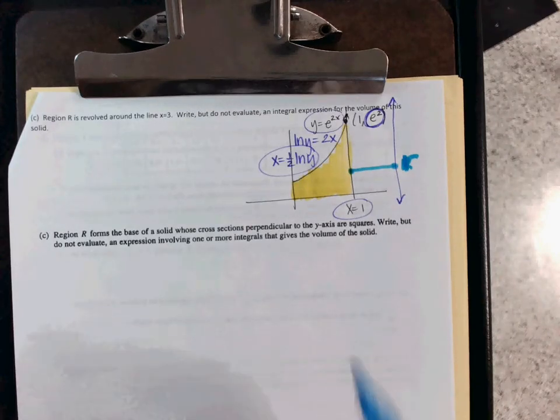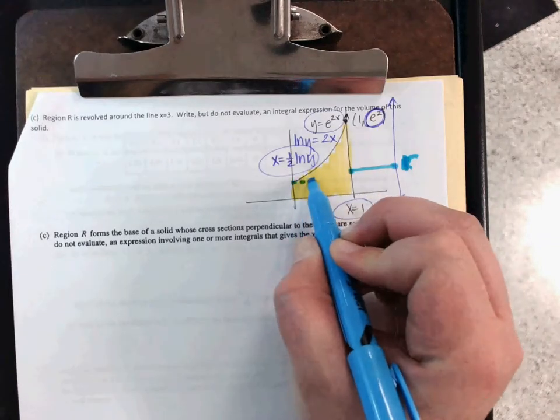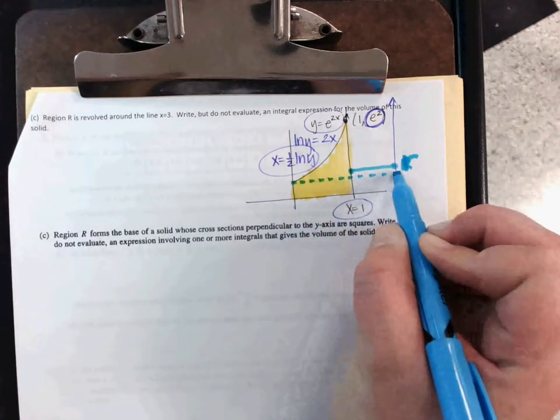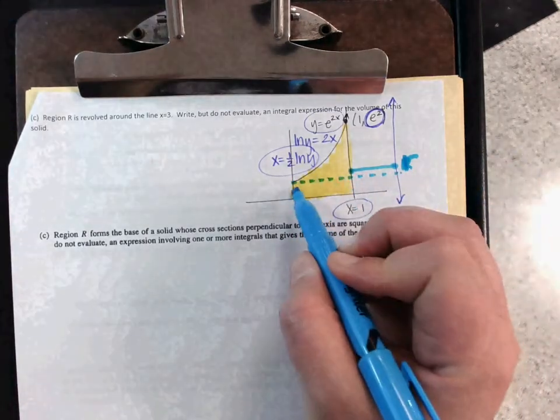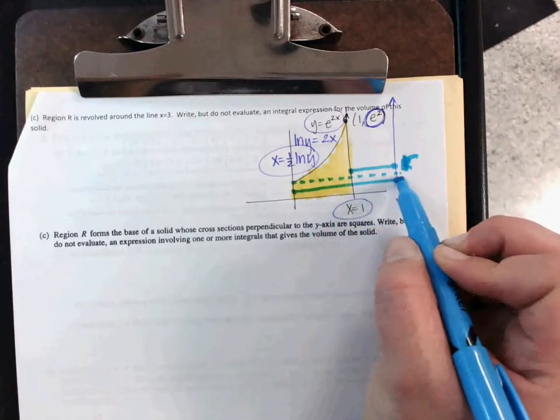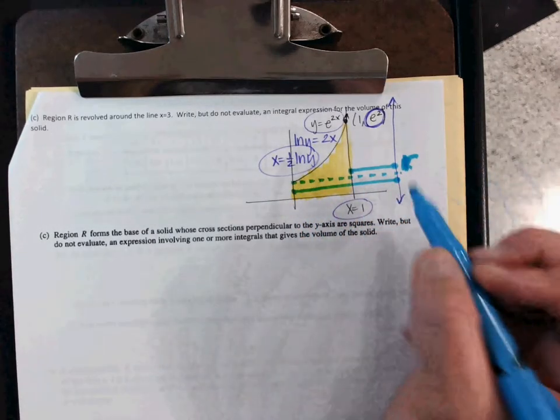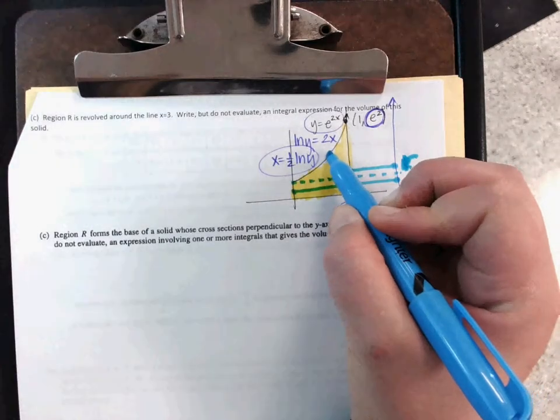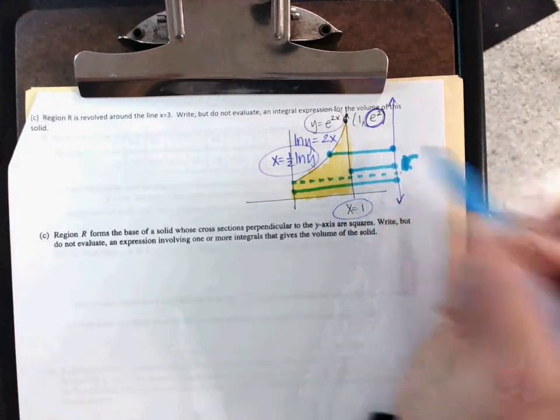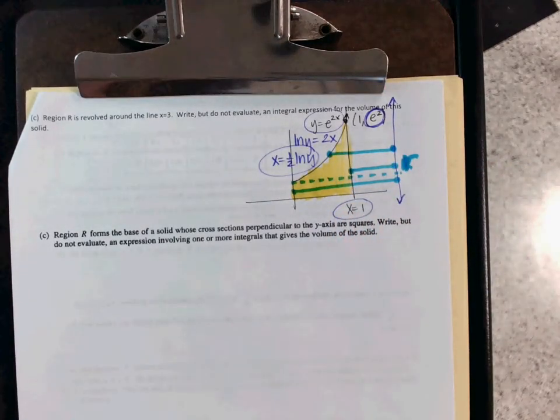When I'm below this line, I'm going to draw in a little dotted line here. What is my capital R? From 0 to 3. But then for my R above that line, what is it? Half ln y to 3. So we are going to have to split this up into two parts.